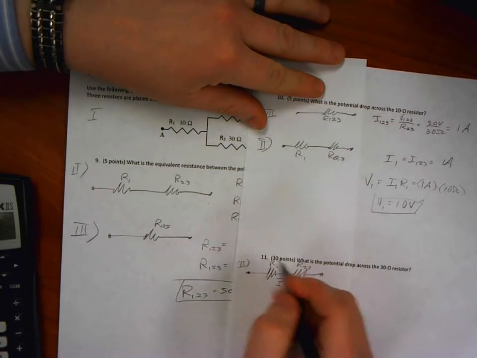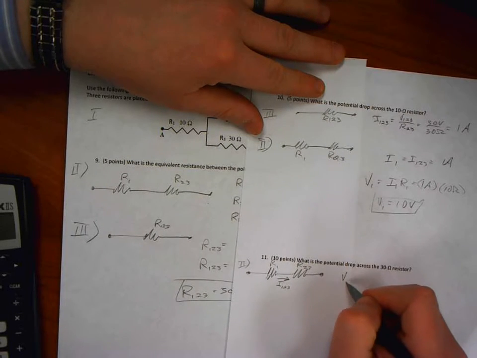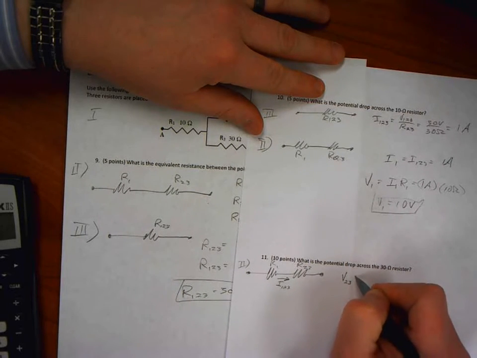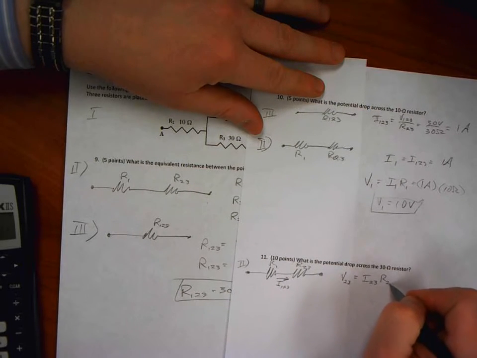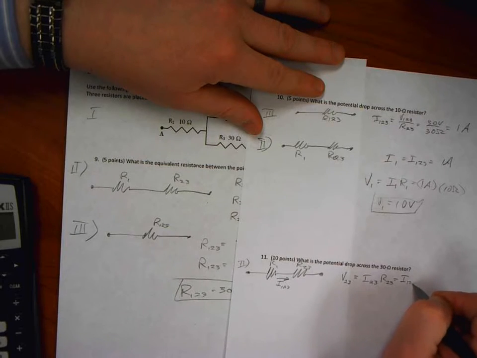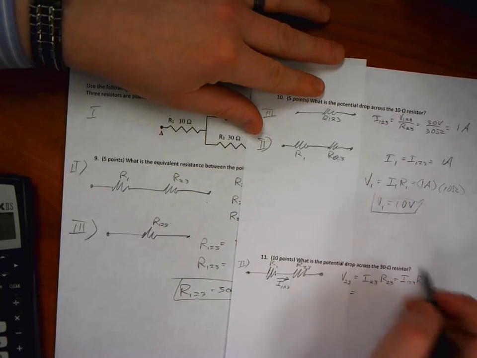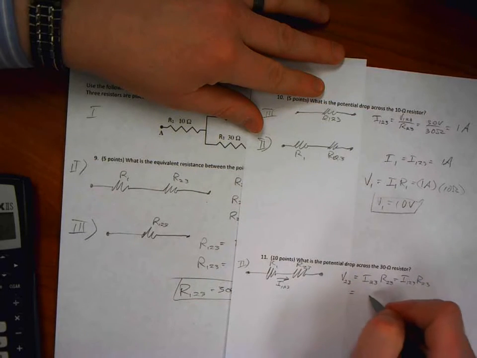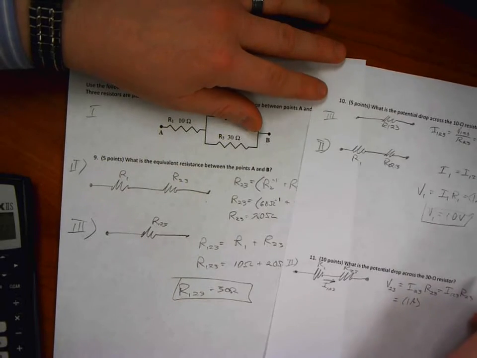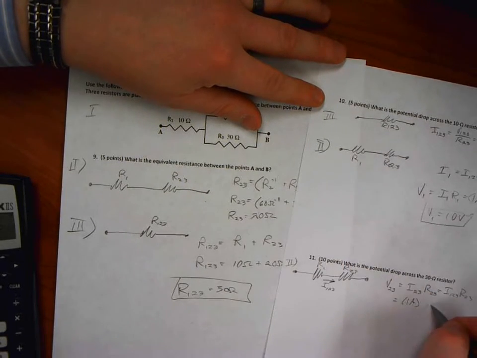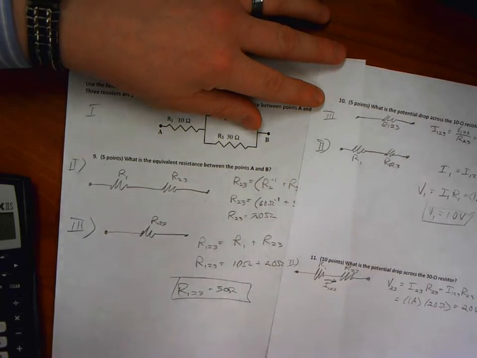That's just equal to I1 or I123. So we can find the voltage drop across R23. V23 is equal to I23 times R23, which is equal to I123 times R23. Our I123 is 1 amp. R23 is equal to, well, we found it back here, it's equal to 20 ohms. So the voltage drop is 20 volts across this.